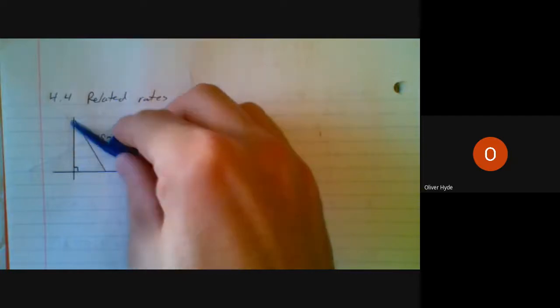Let's try this. Here's the ladder. And as its foot slides away, its top will fall. Now this is not a one-to-one relationship. The rate of change of the base of the ladder from the base of the wall is not the same as the rate of change of the top of the ladder from the top of the wall. You might be able to predict that during these first changes.